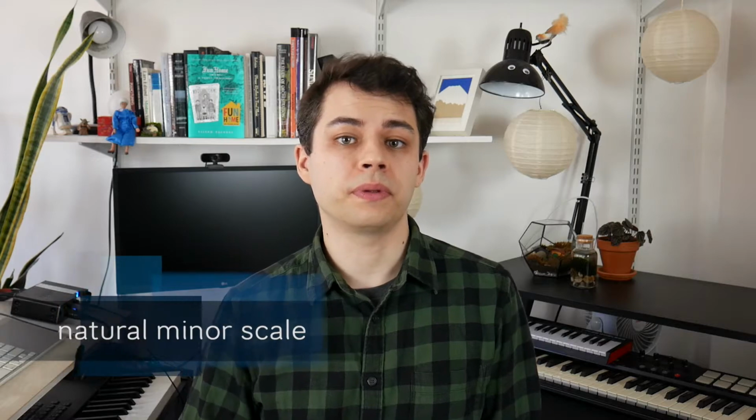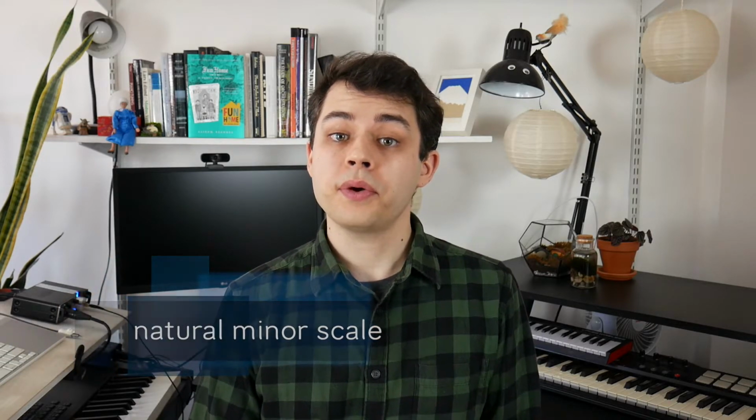The minor scale that we've just been discussing is also better known as the natural minor scale. And although it certainly opens the door to brand new melodies and harmonic possibilities, it also presents some particular challenges to composers who wish to compose music in a minor key.